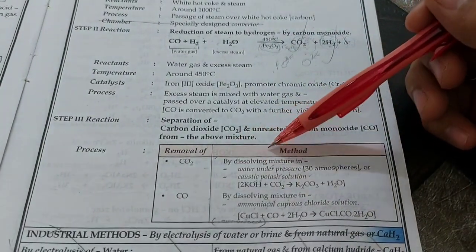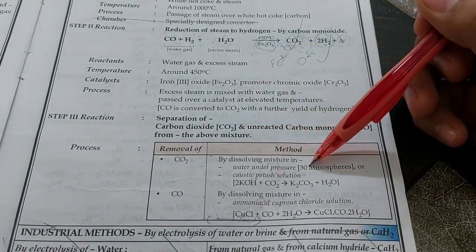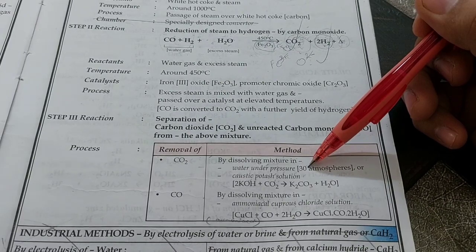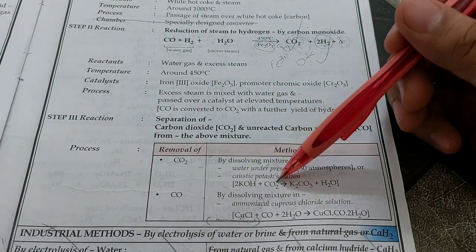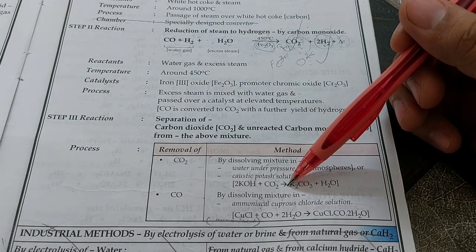Removing CO2 is very easy. Just pass it through water under pressure. It will be absorbed. That's how soda is produced. Or pass it through a caustic potash solution. So the CO2 will be absorbed, not CO and hydrogen. They will continue to be in the gaseous state.